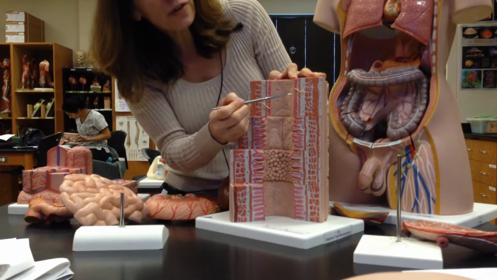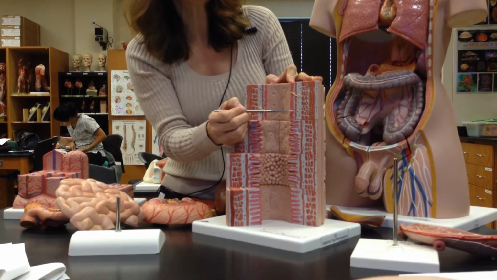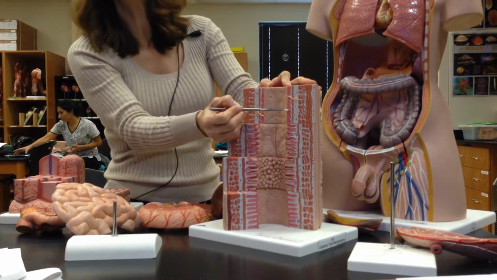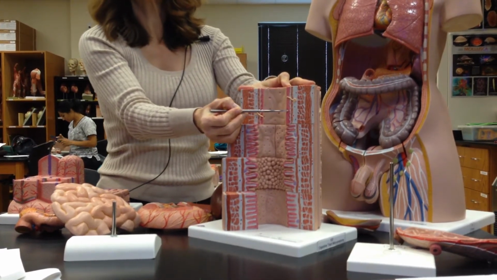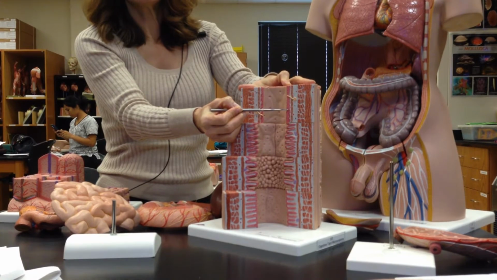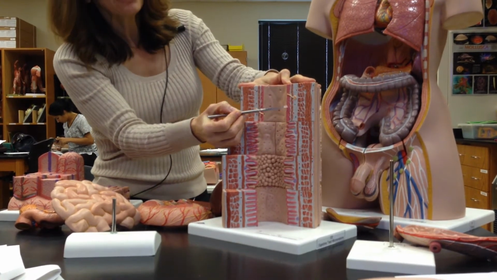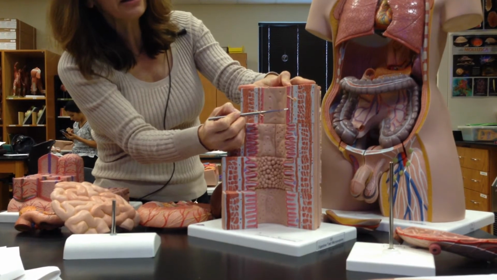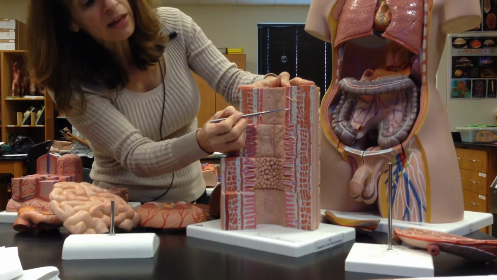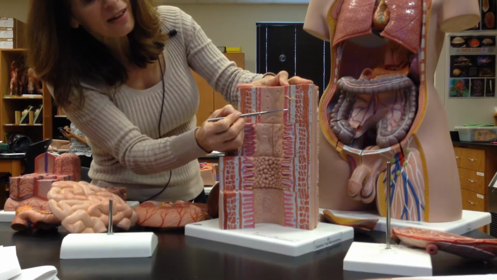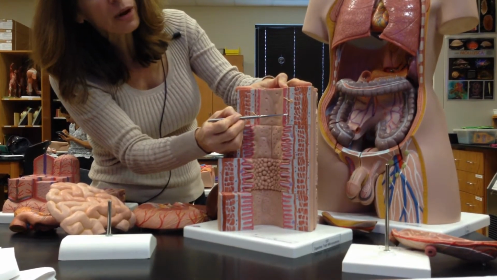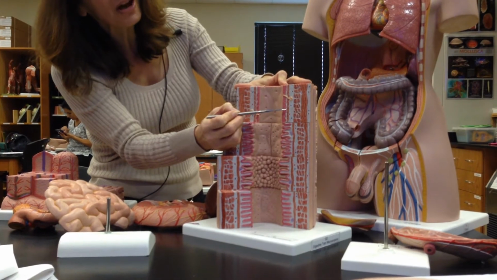So in the esophagus, notice that we have hills and valleys. What kind of epithelium do we have? That would be the stratified squamous non-keratinized. Okay, so this would be the epithelium right here. This would be the areolar layer, and then right here would be what we call the lamina propria.